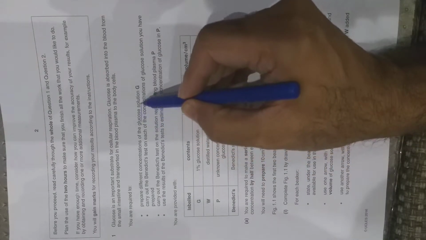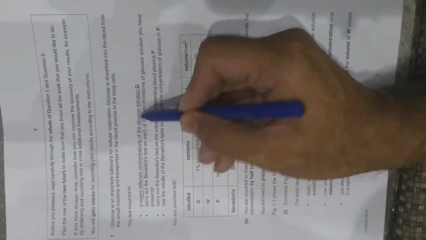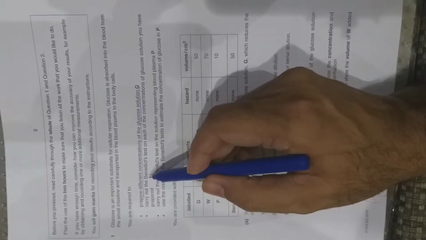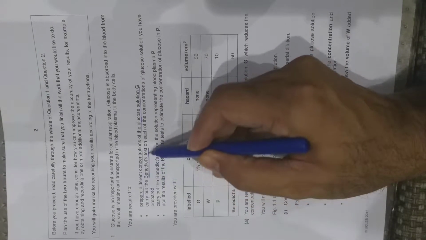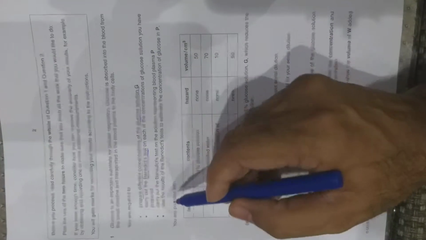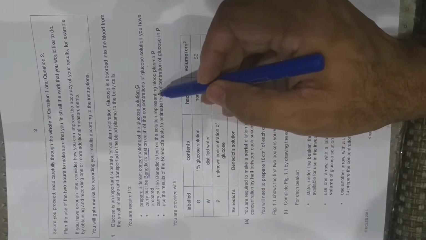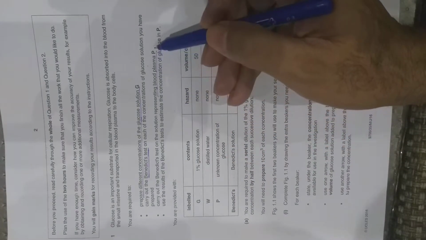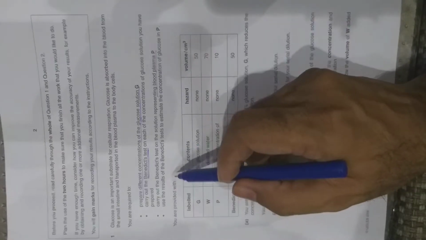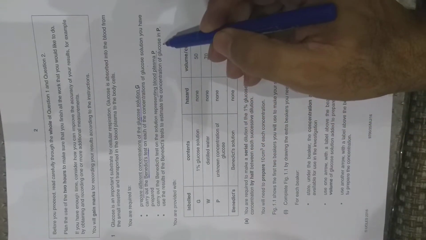You must underline what concentrations you have to prepare. Carry out the Benedict test. You should know the Benedict test. This is the food test for reducing sugars. Do it on each of the concentrations of glucose solution you have prepared. Carry out the Benedict test on solutions representing blood plasma P. So you have been given a solution labeled P, which represents blood plasma. Use the results of the Benedict test to estimate the concentration of glucose in P.